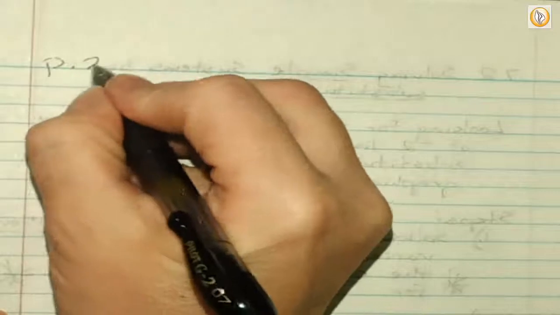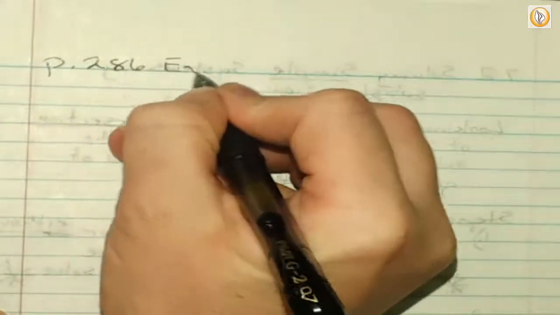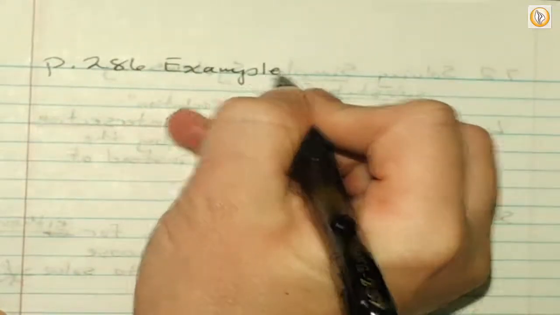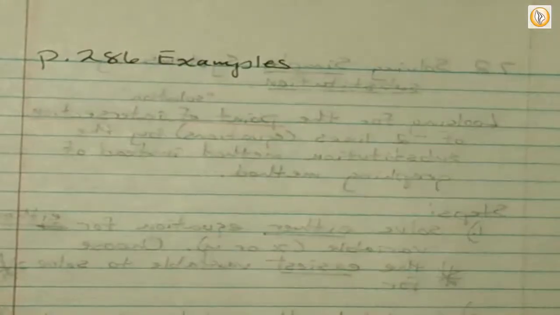Okay, open up your books to page 286. We're going to jump right into examples. That's the best way to learn. Okay, shh. Let's see.